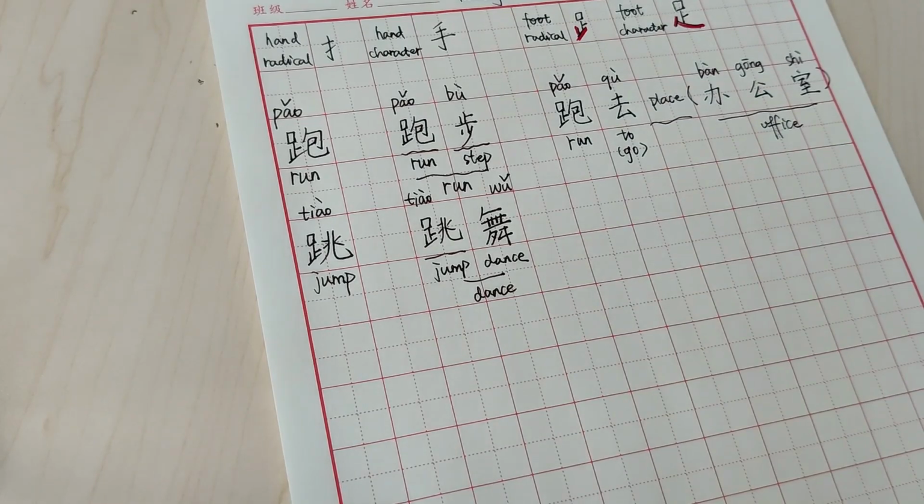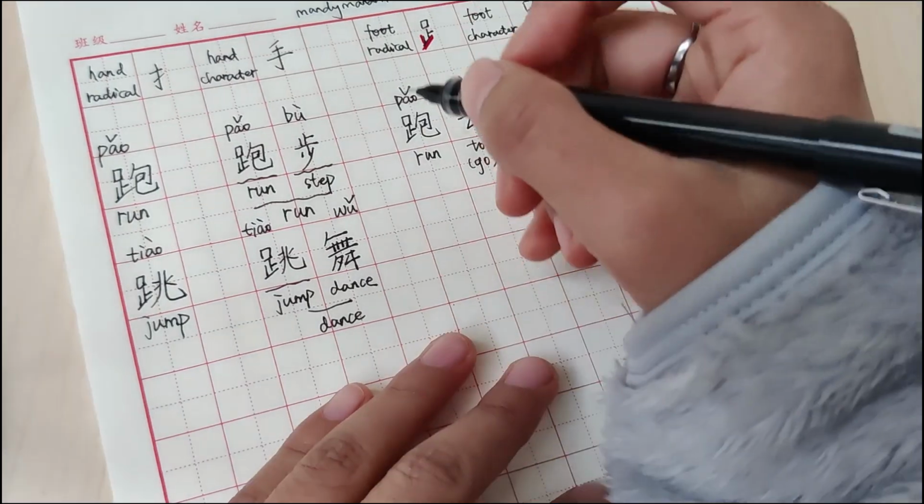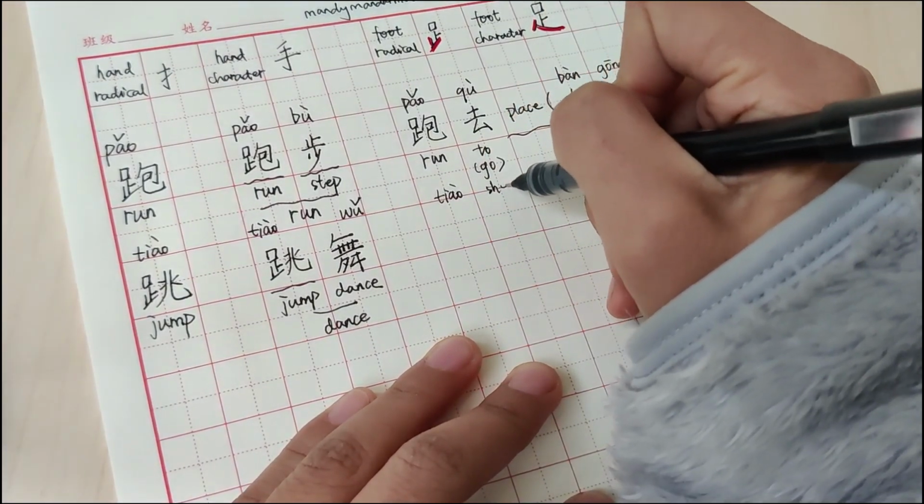I know the hanzi 舞 is quite complicated, and I want to show you a picture of the evolution of the 舞. The character of 舞 is like a dancer holding something in the hand and dancing with it. And the next example, 跳绳.